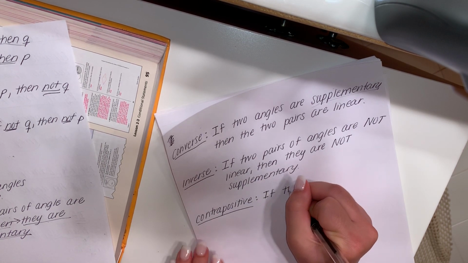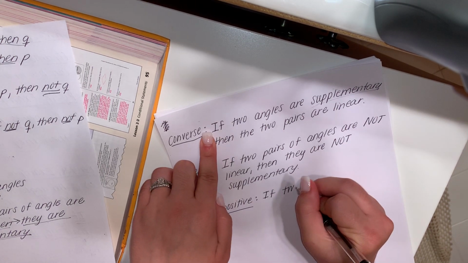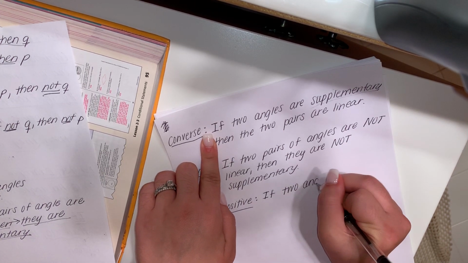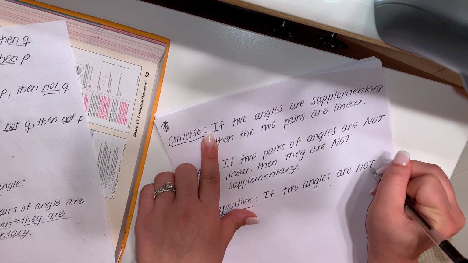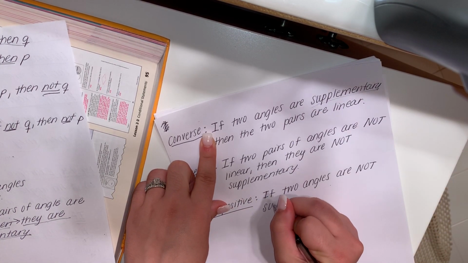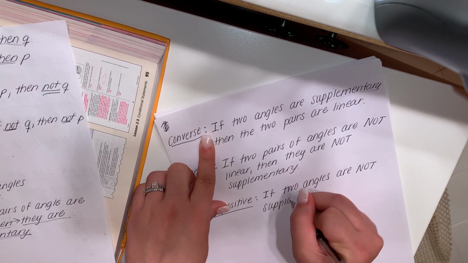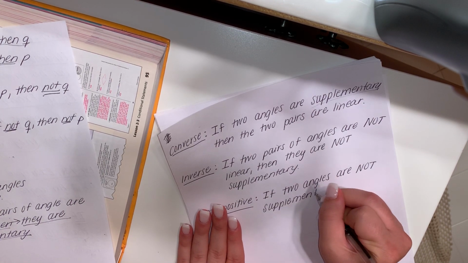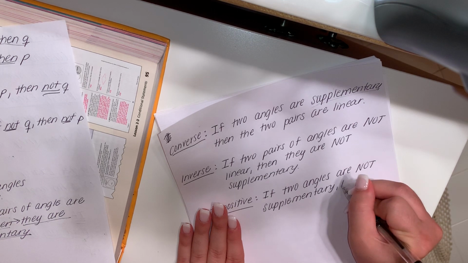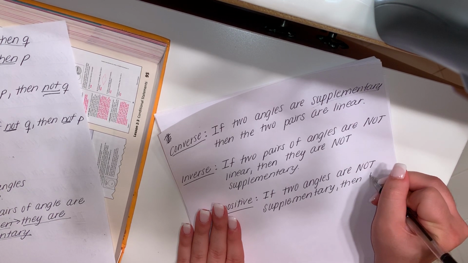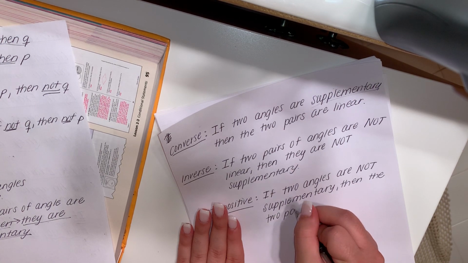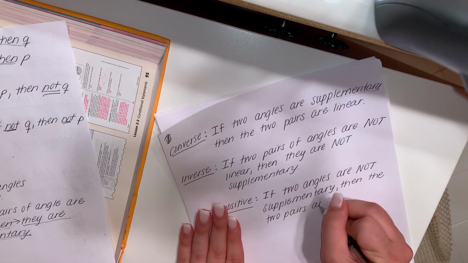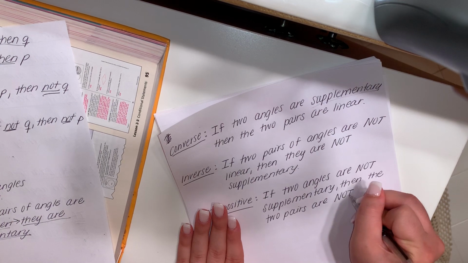Remember, I'm copying the converse here: if two angles are not supplementary, then the two pairs are not linear.